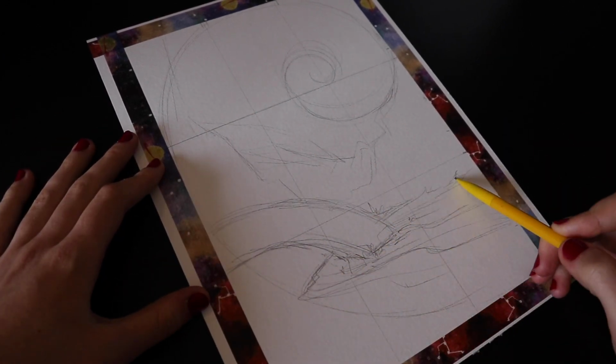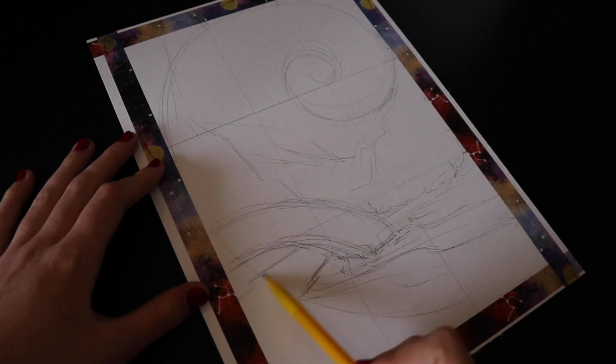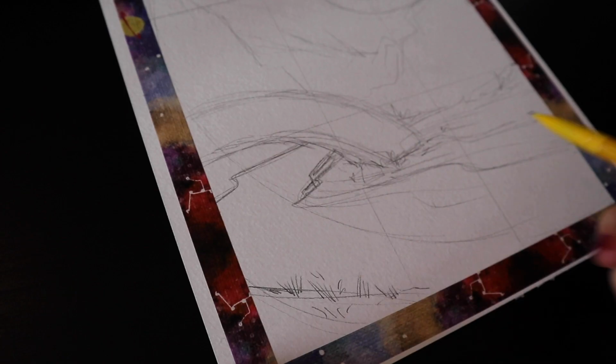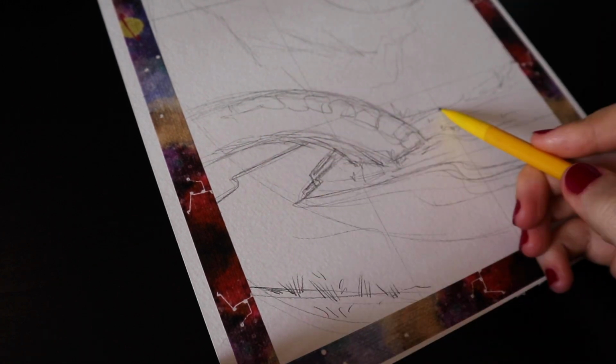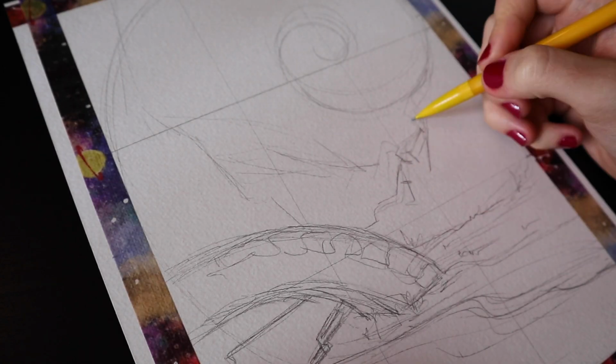So it's nice to just think about the story behind what you're drawing, because it gives it a little more depth and it makes it make sense. And again, I'm going to use the word compelling because it's a good word and I think it applies here.